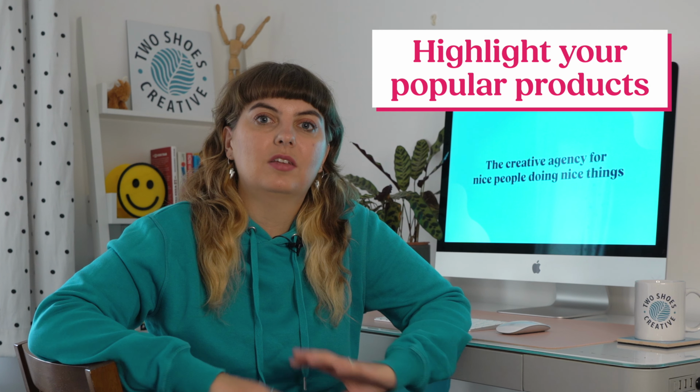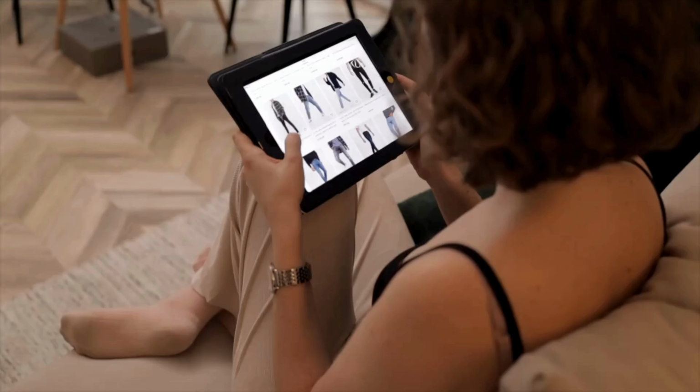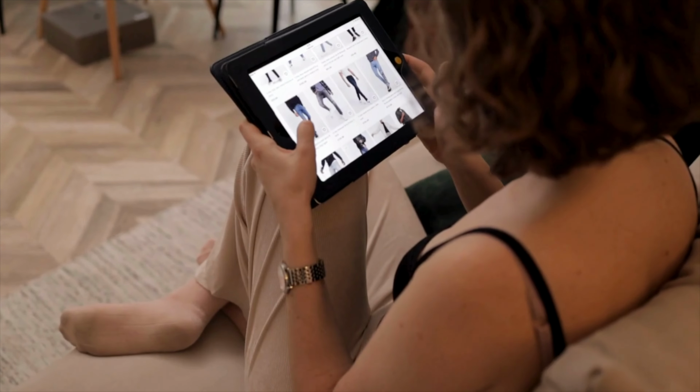The second thing you can do is highlight your popular products or highlight the products that you're currently campaigning about in your marketing. That way, if someone's on your Instagram and you're talking about one product as your key product for this season, make sure that it's the first thing that they see when they enter the website. That way, they don't have to go searching for it and maybe eventually give up because they can't find it.